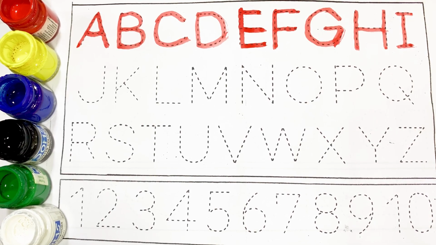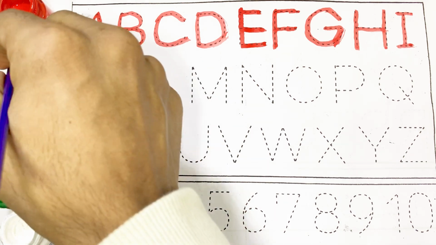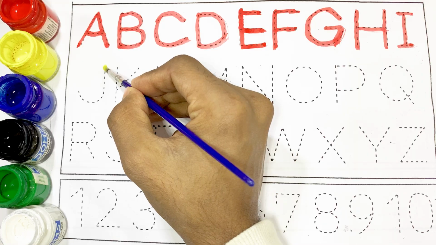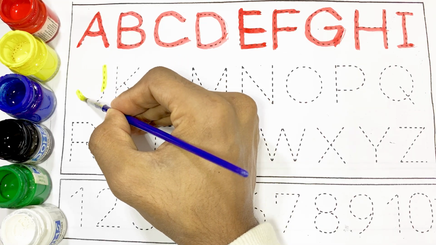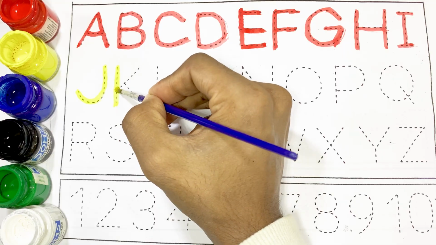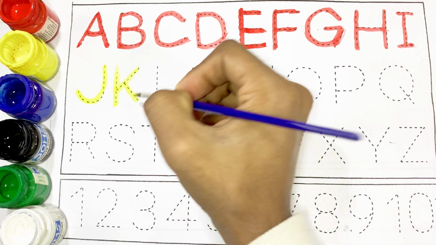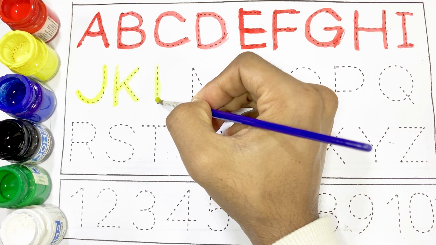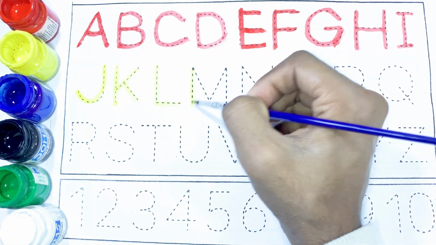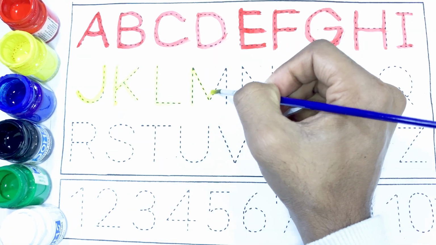Kids, now J. The alphabet J, and use yellow color. Yellow color. This is J. J for joker. This is K. K for kangaroo. This is L. L for lion. This is M. M for moon.